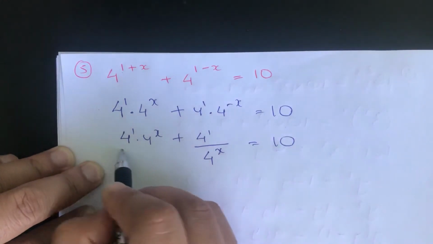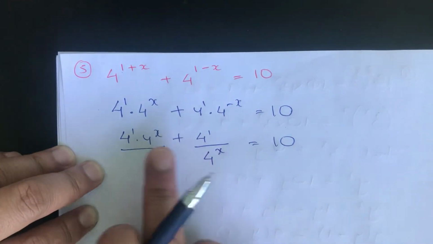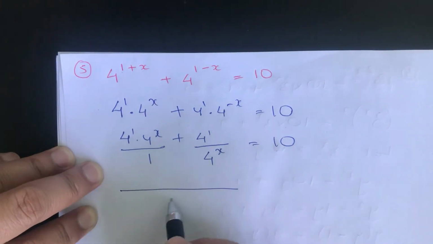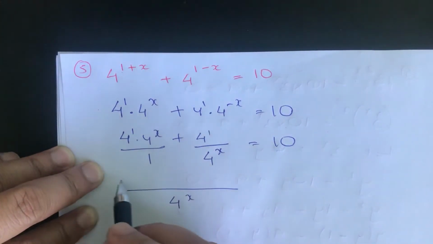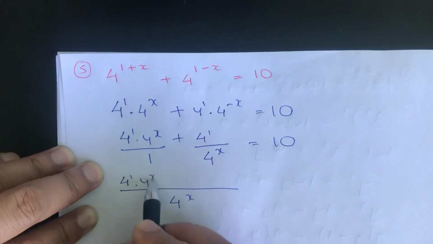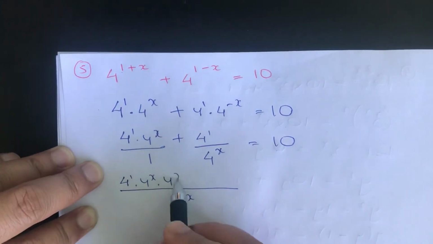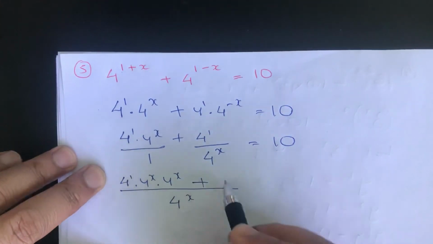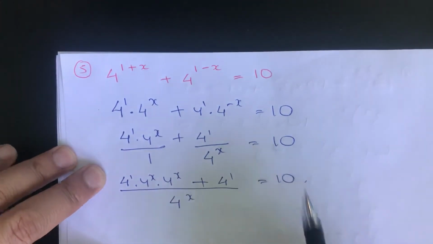That's the first thing. Then look over here, there's a plus and there's a fraction, so you need to find the LCM. When I find the LCM, 4 to the power of x is 1, so this becomes 4 times 1. This 4^x will again get multiplied, because when I find the LCM this automatically comes, and then the rest is this. Plus this becomes 4 times 1 is equal to 10.